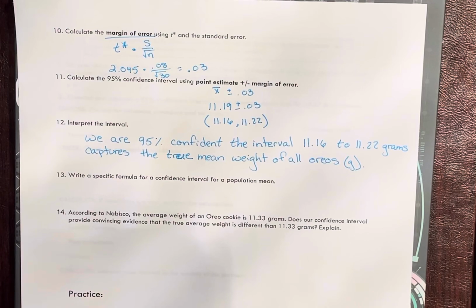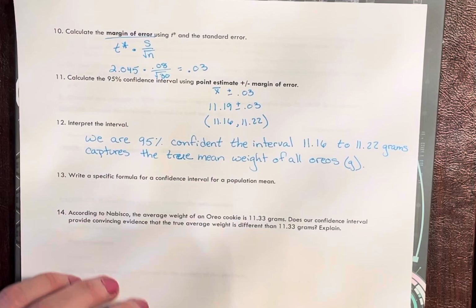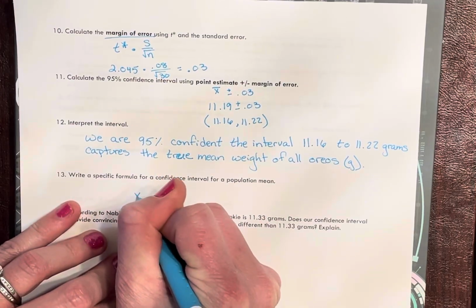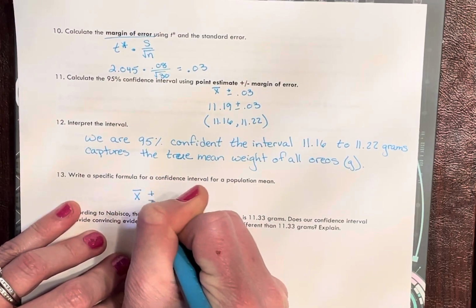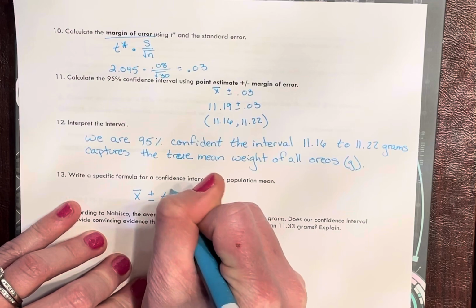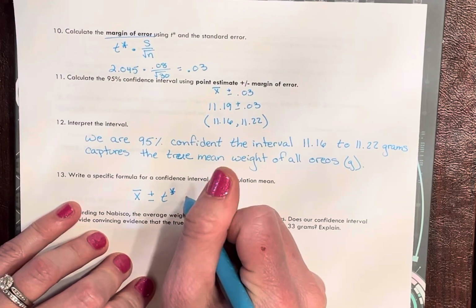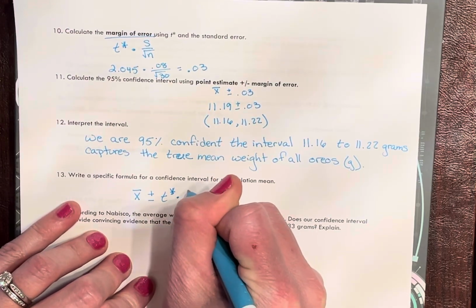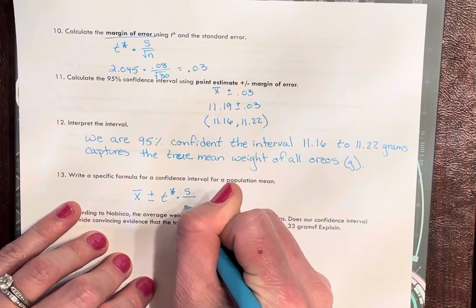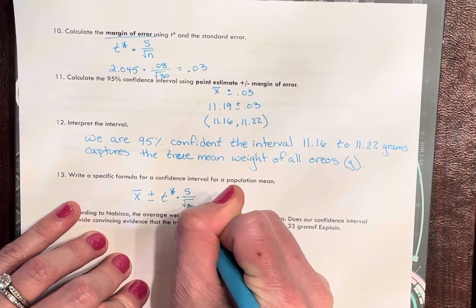So our formula for this confidence interval, for mean, or for proportions we had a different formula. It was still point estimate plus or minus the margin of error. But now our point estimate is x bar plus or minus the critical value times the standard error, which in this case is s, the sample standard deviation, over the square root of n.